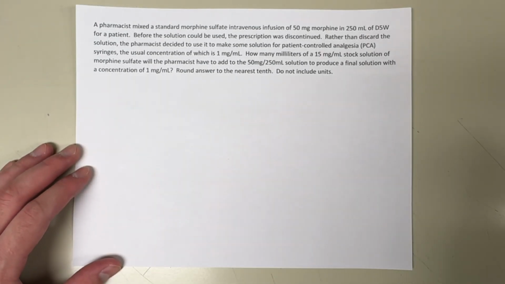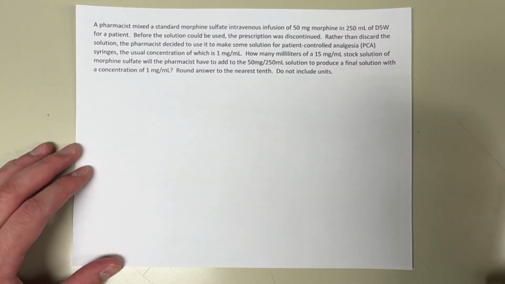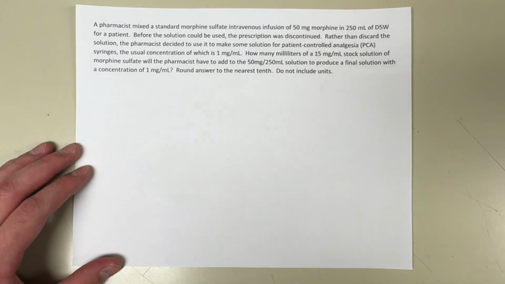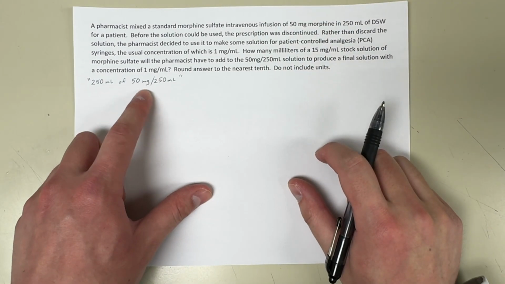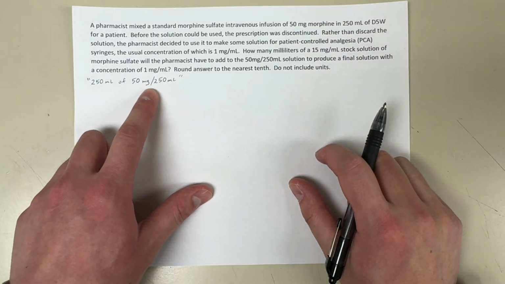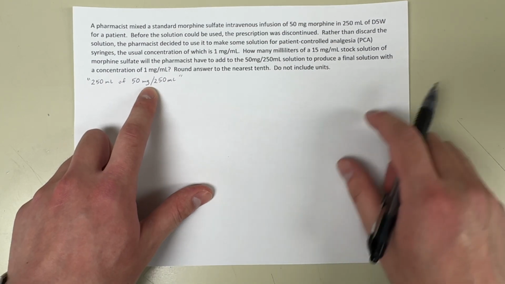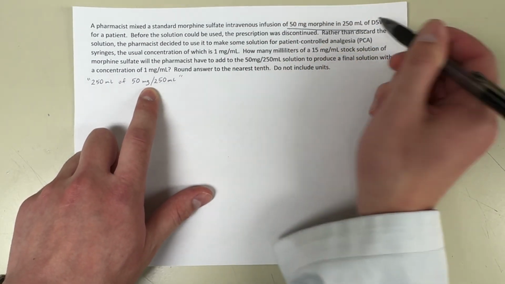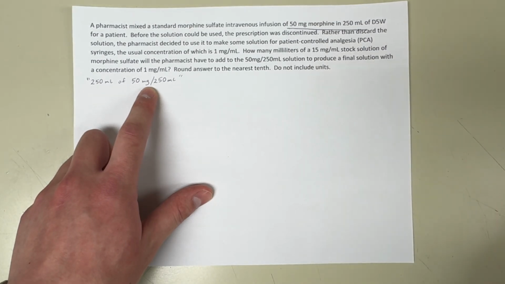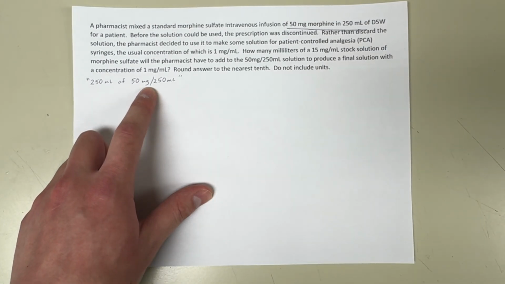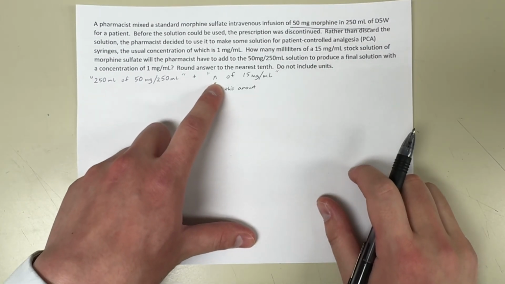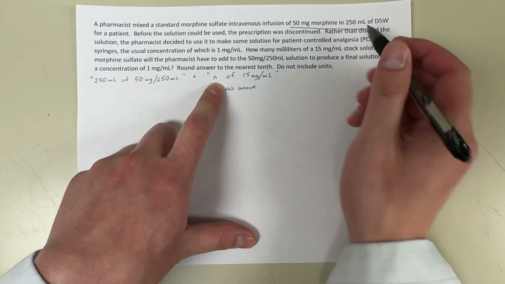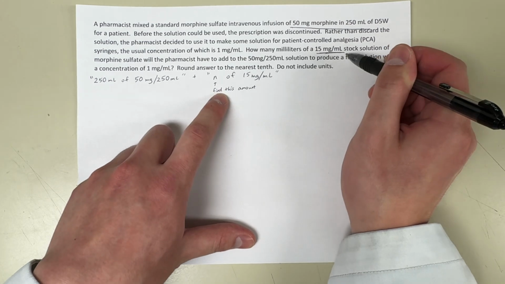So I'm going to write what this question is asking for. You have 250 milliliters of this concentration, because we're going to be using the entire bag. This here, 50 milligrams per 250 milliliters in that whole bag. And then we're adding some unknown amount that we need to calculate of a 15 milligram per milliliter stock.